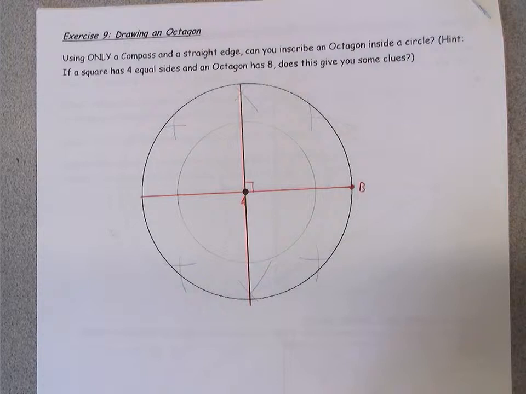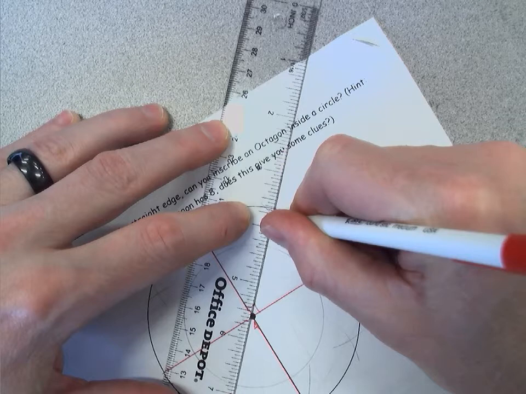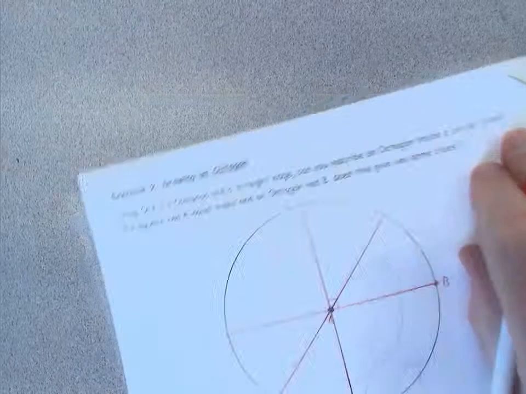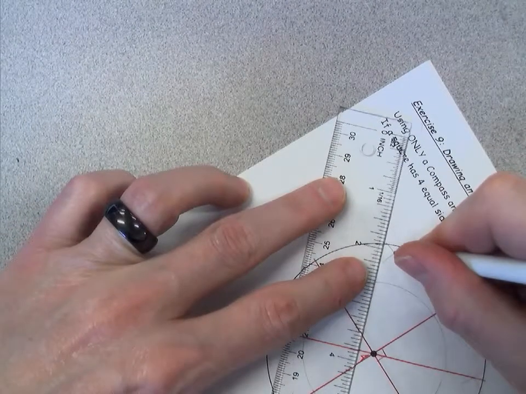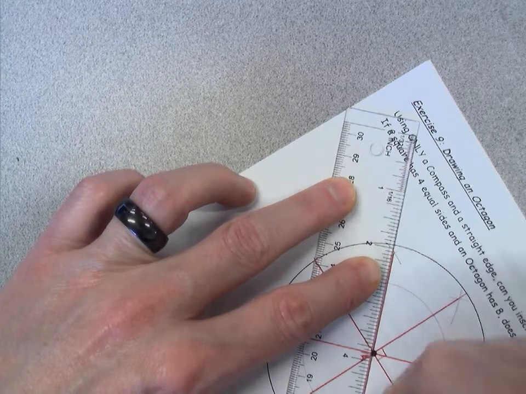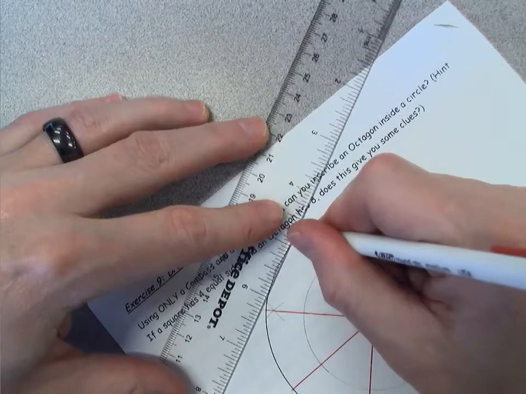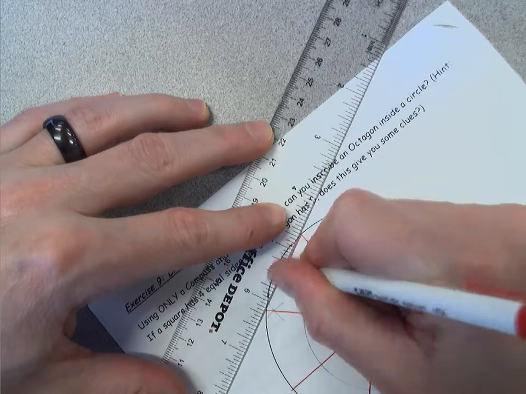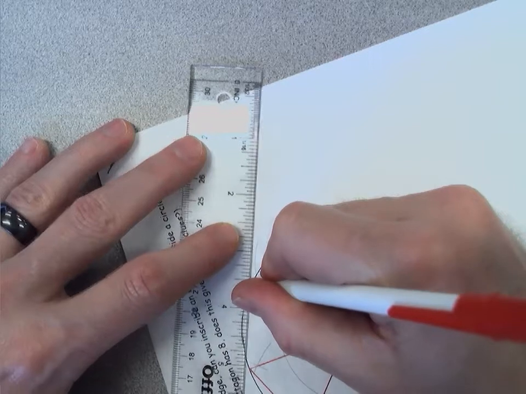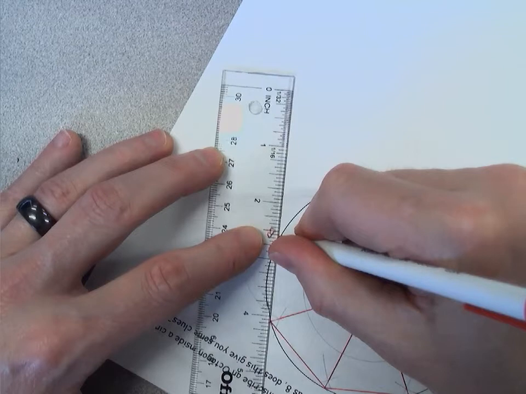Okay. And now I can start bisecting all of these angles. Pretty simple. Break it up into 8 quadrants instead of 4. Okay, so there we go. We have our 8 quadrants, and now I can start connecting all of these points together to complete my octagon.